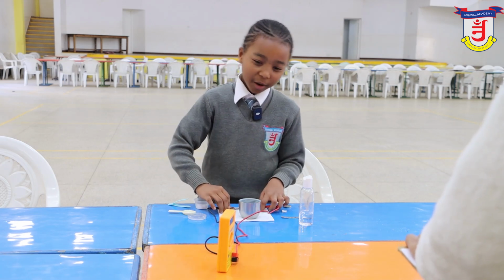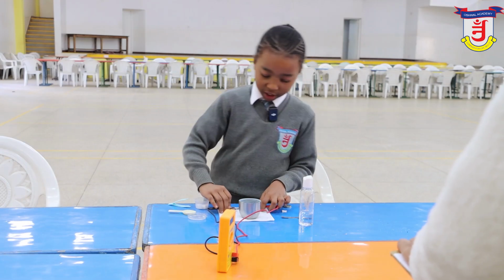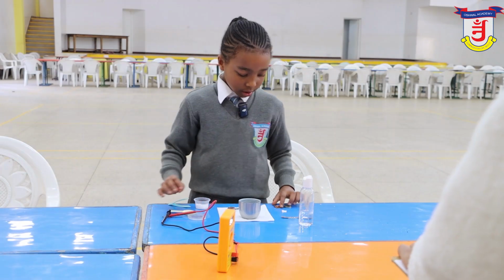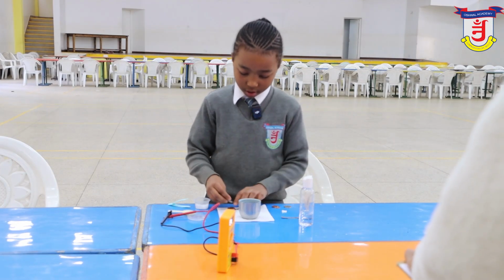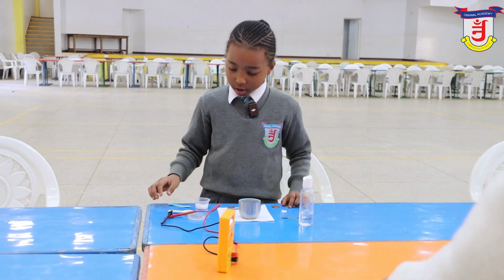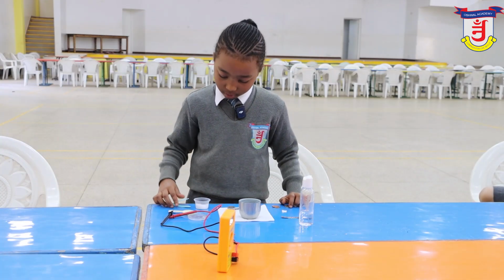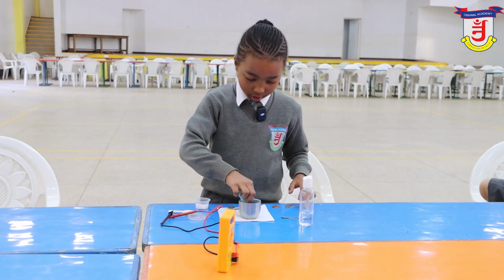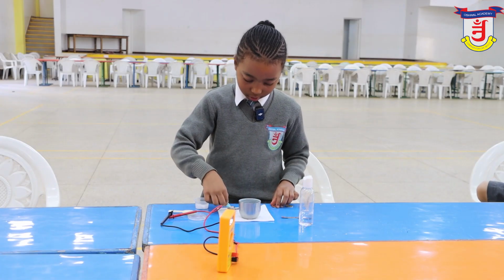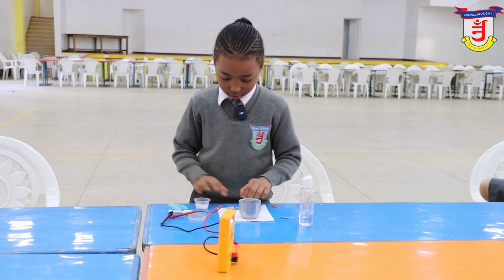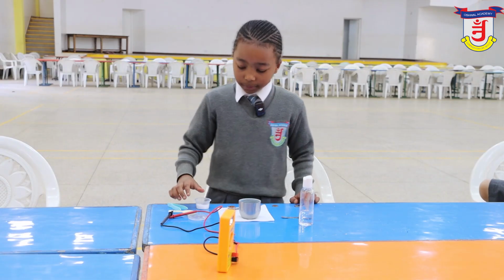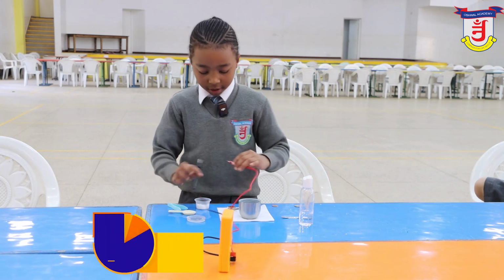Did you realize how much electricity is being produced? And again.